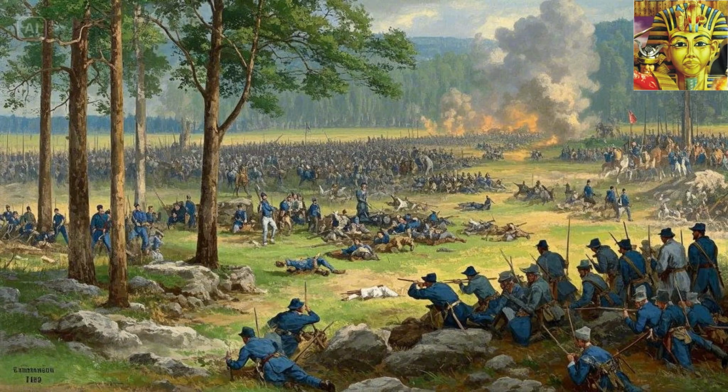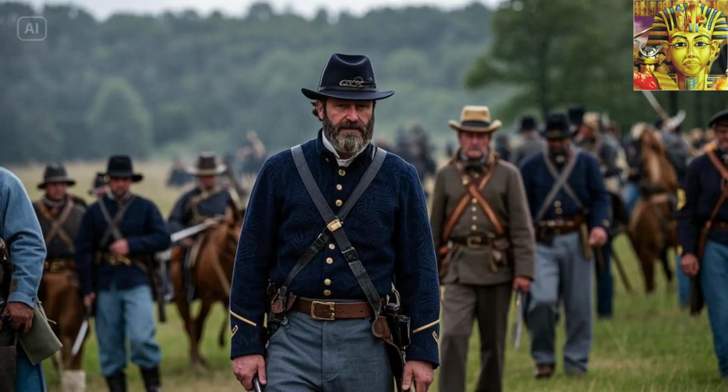The two armies eventually clashed along the banks of Chickamauga Creek, a tributary of the Tennessee River. The stage was set for one of the bloodiest battles of the Civil War.